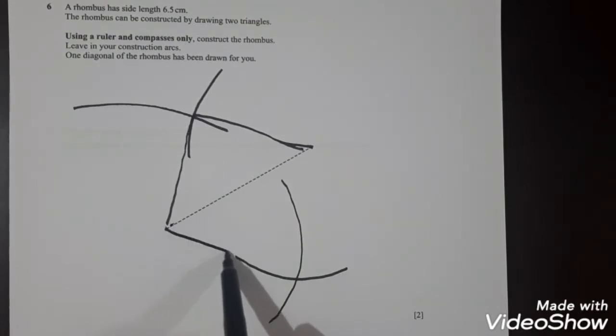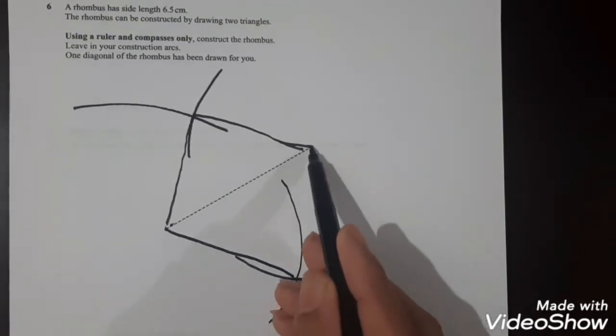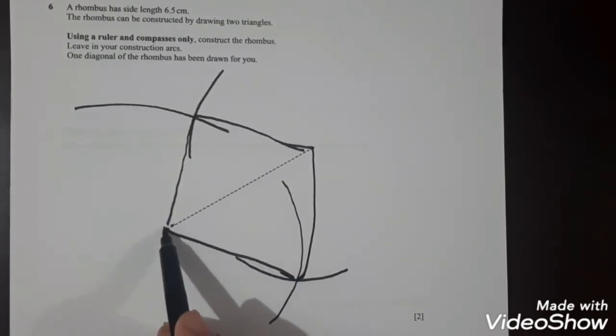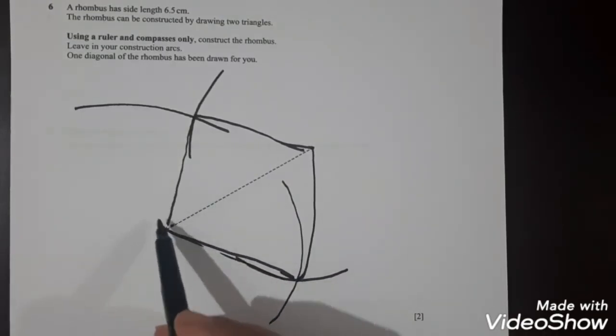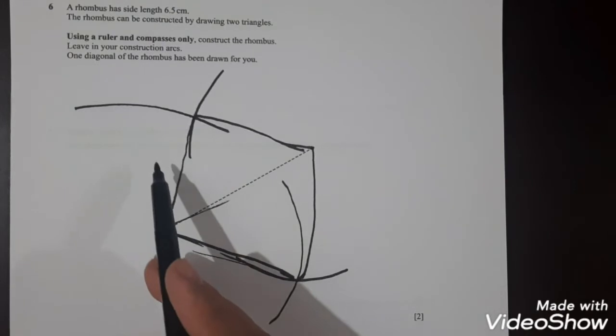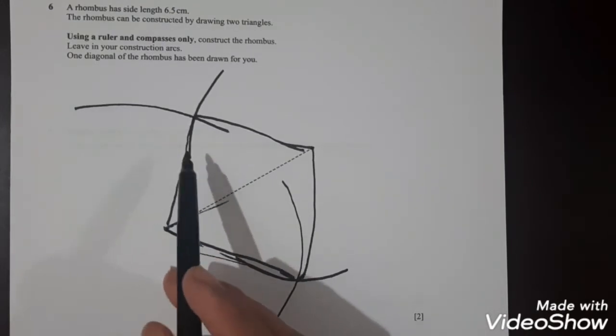Then over here we will draw another line, connecting the arc to the straight line. So this will be a rhombus.